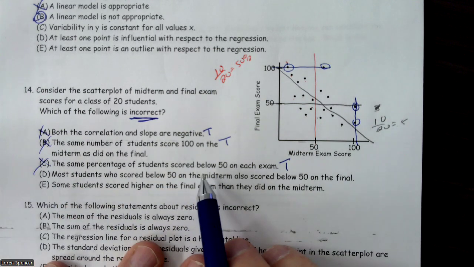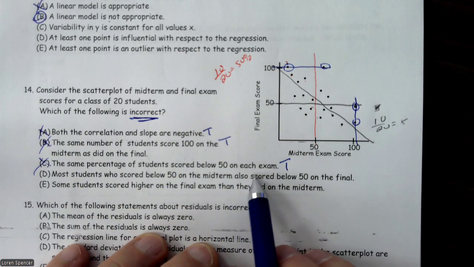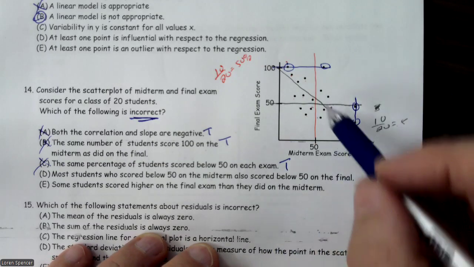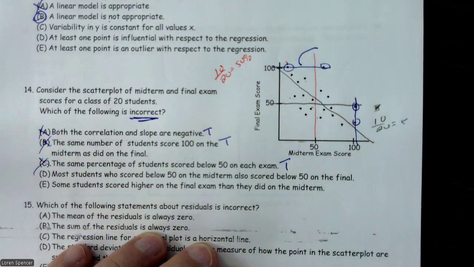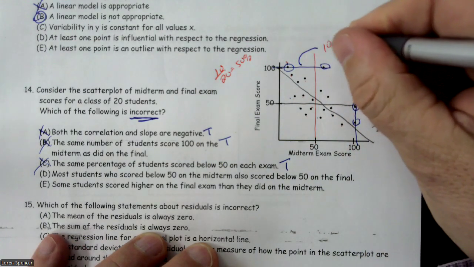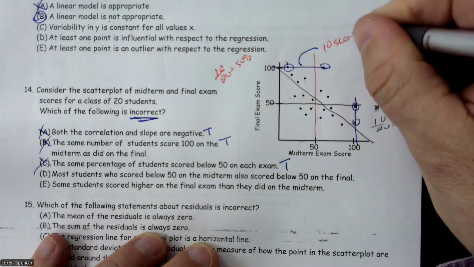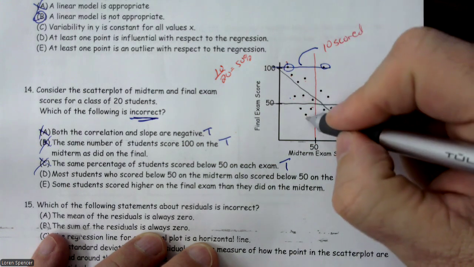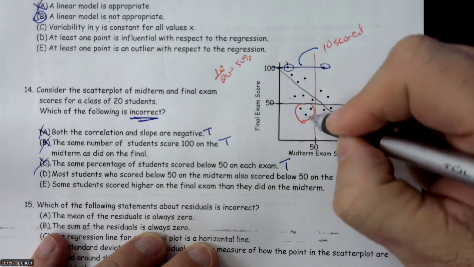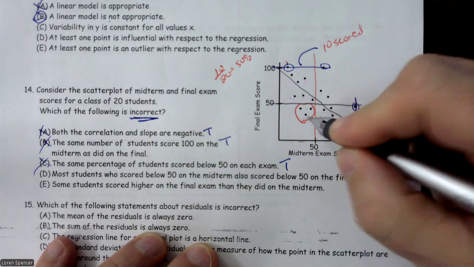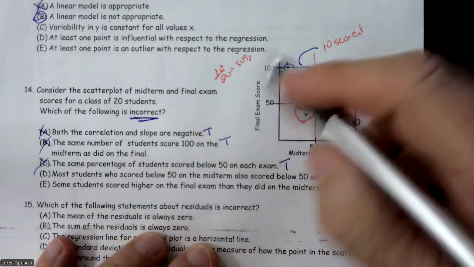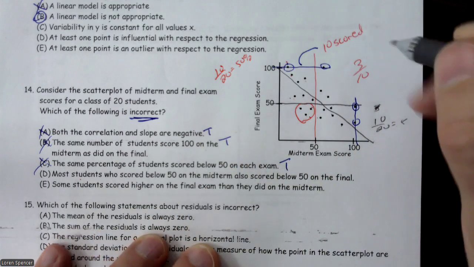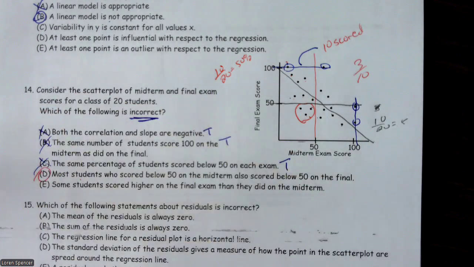The next one: most students who scored below 50 on the midterm also scored below 50 on the final. Well, we counted before that 10 scored below 50 on the midterm. But out of that 10, only 3 scored below 50 on the final. So that's not most. To be most, we'd have to have 6 or more. We had 3 out of 10. That's not most. D is our best answer for number 14.